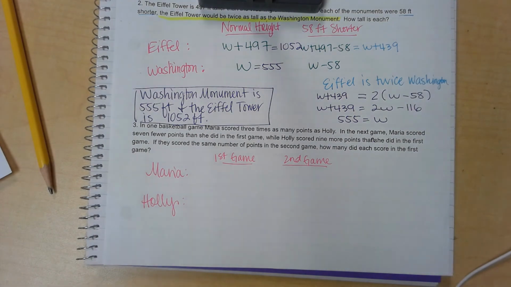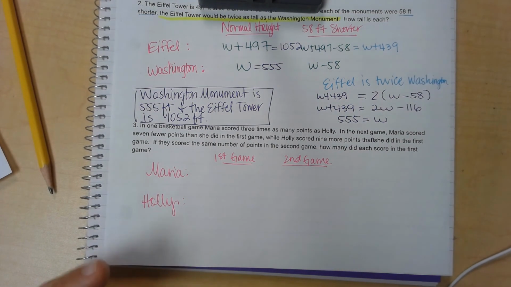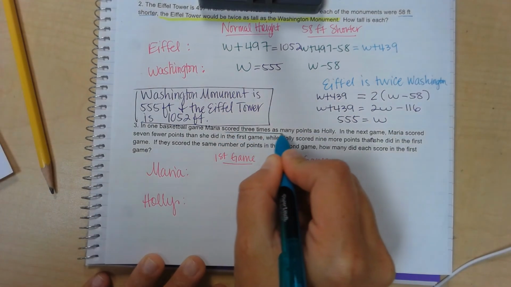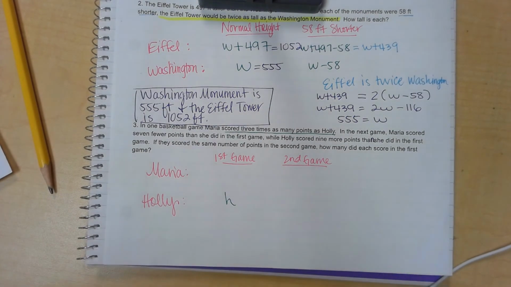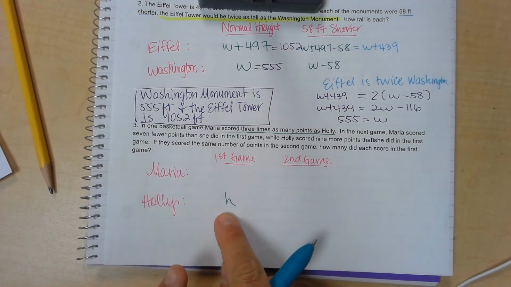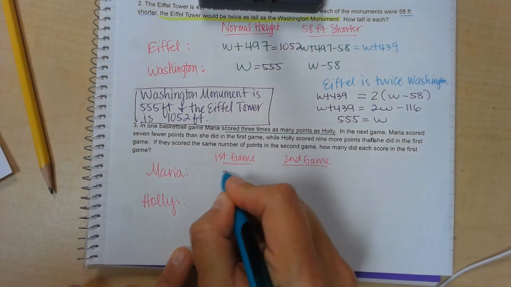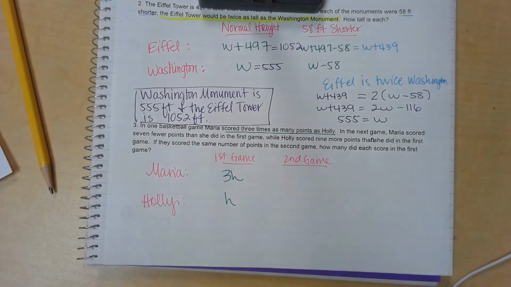All right. And so it said, in one basketball game, Maria scored 3 times as many points as Holly. So I'm going to make Holly my variable. So Holly scored H amount of points. Maria scored 3 times as many points.